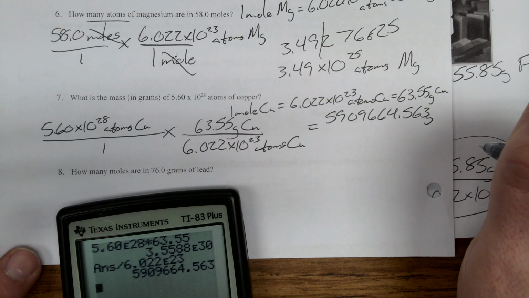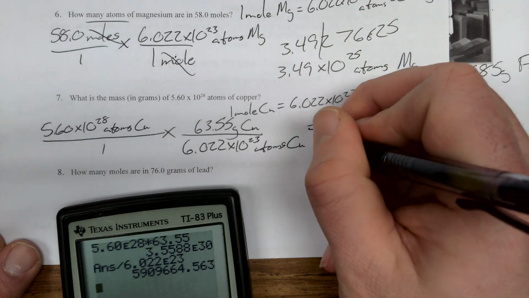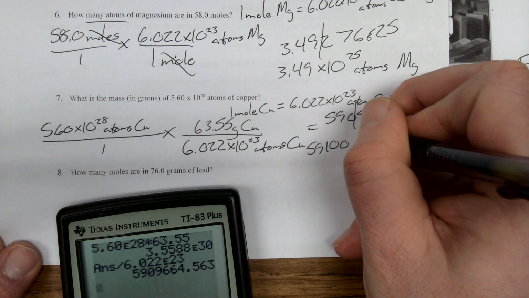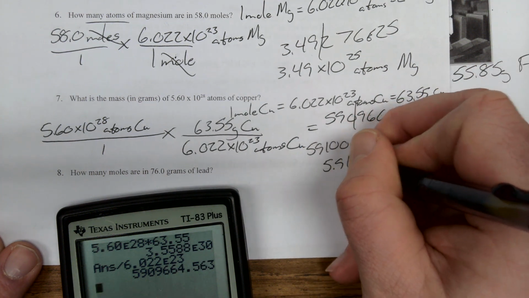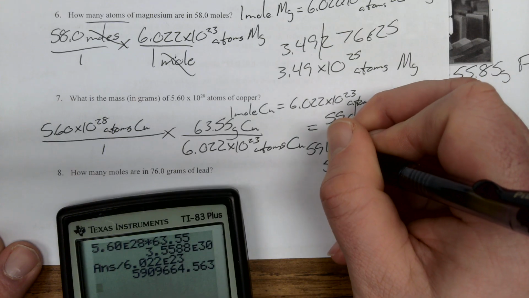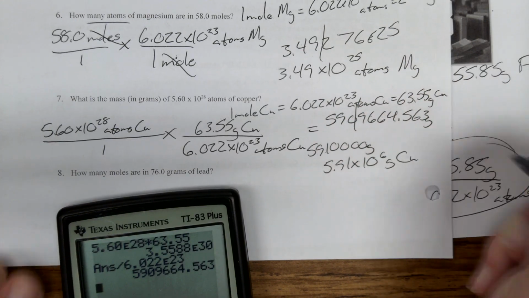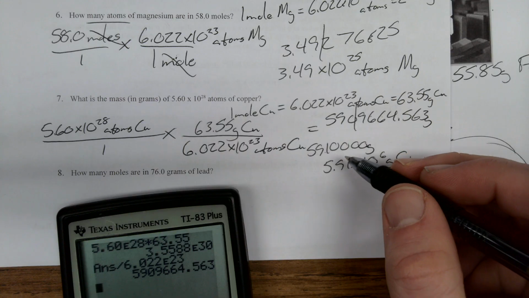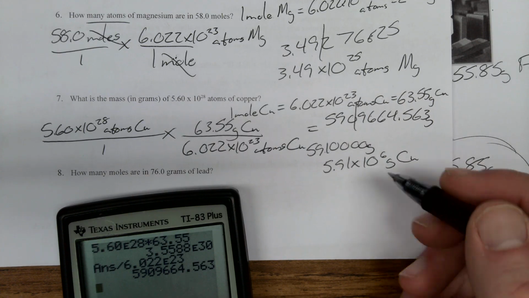No. How many sig figs is my final answer going to have? 3. So 5,910,000 grams, or we could rewrite that as 5.91 times 10 to the power of 6 grams copper. Either one would be a proper answer. If you left the zeros there, that's fine. You're not getting points off because you didn't put it in scientific notation. I just get tired of writing zeros.